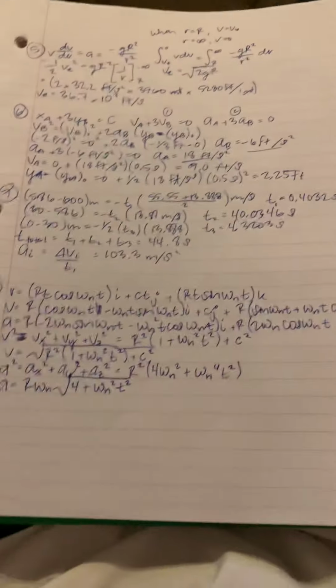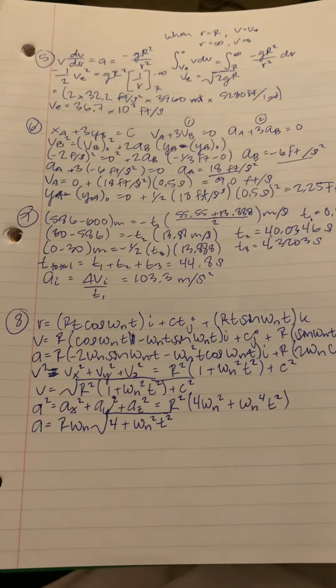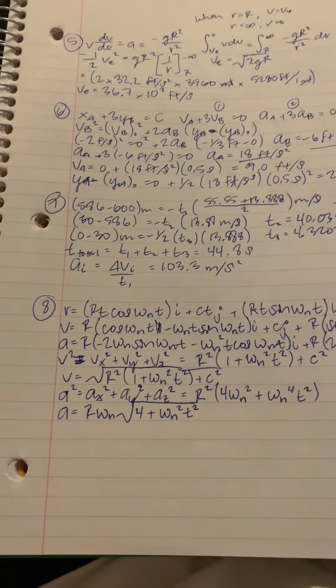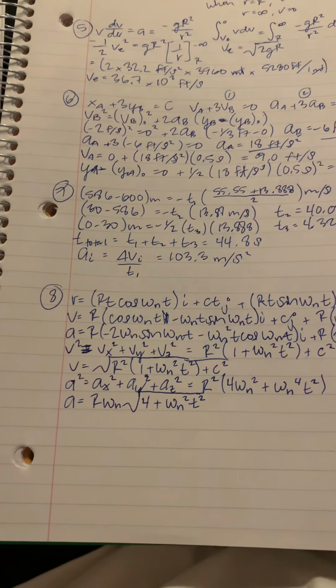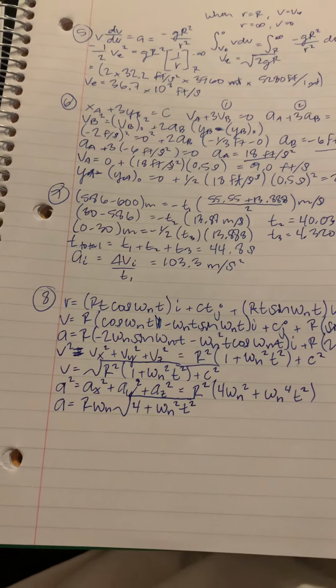Haven't had to do some of this stuff in a while, so it was definitely good to go back and redo some of it. A lot of it reminded me of how statics is as well. At least the problems looked kind of similar with the pictures and everything.